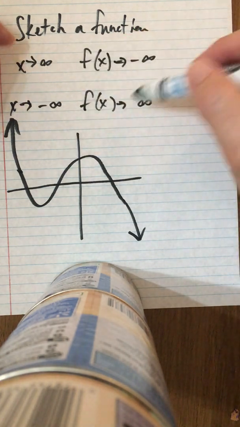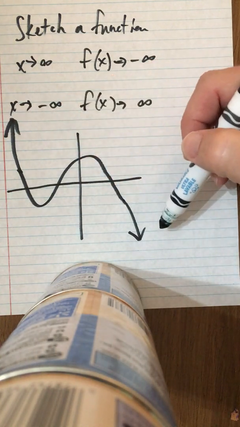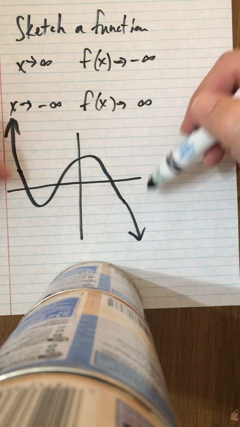Now obviously with this kind of qualifications, it had to be an odd function because one side's up, one side's down. If it was even, they'd either both be up or both be down.